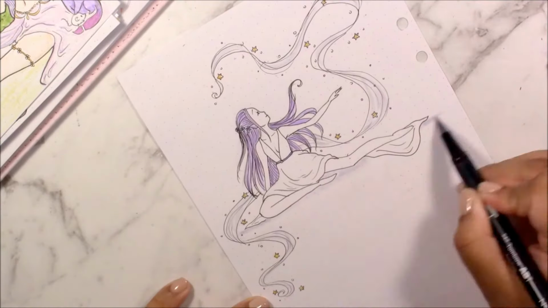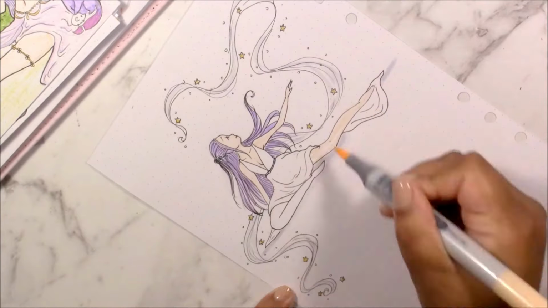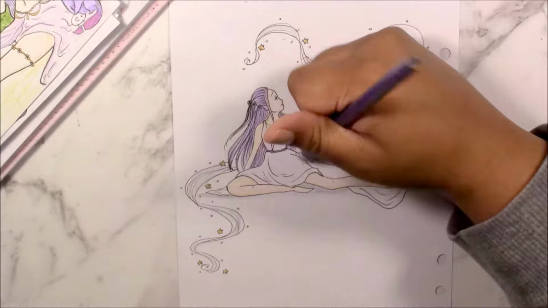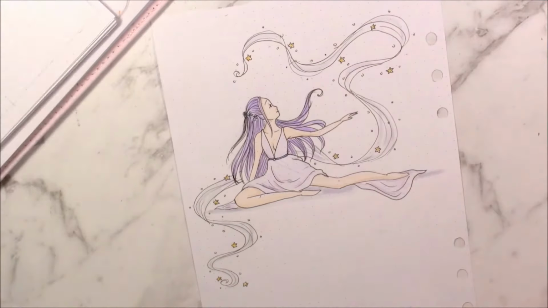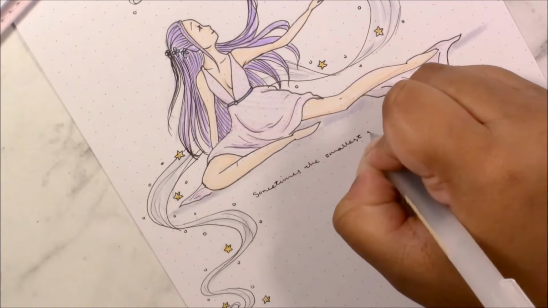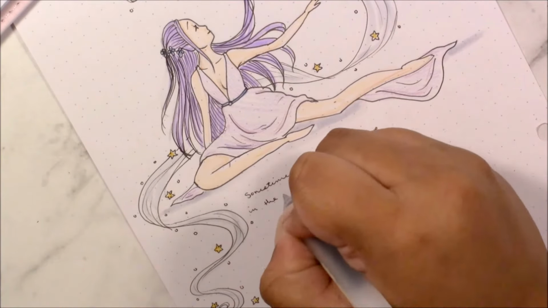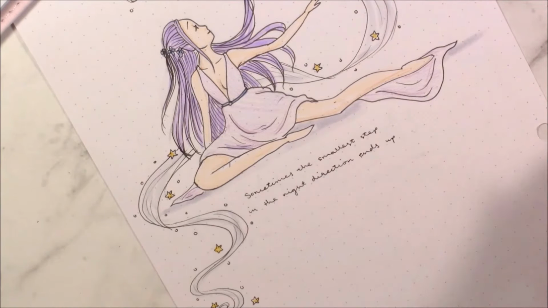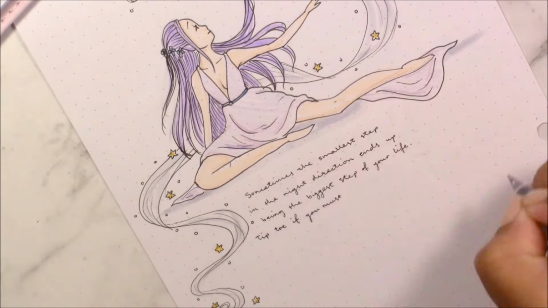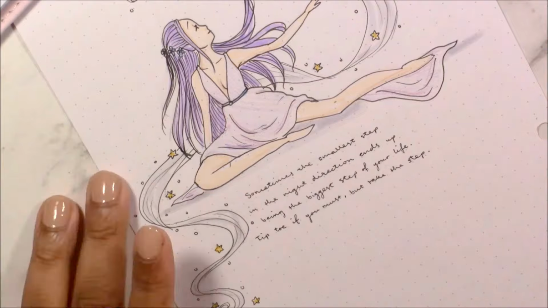After I am done coloring her in, I decided to write down a quote that I had found on Google, and in my own handwriting I am going to be writing, "Sometimes the smallest step in the right direction ends up being the biggest step of your life. Tiptoe if you must, but take the step." Felt that it resonated really well with me, so I just wanted to put that down.